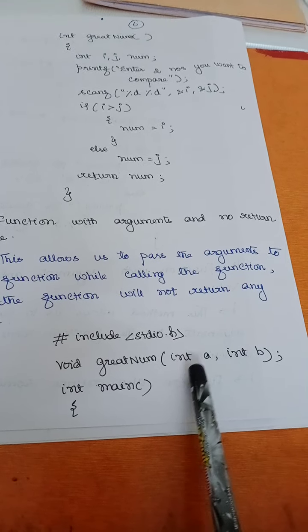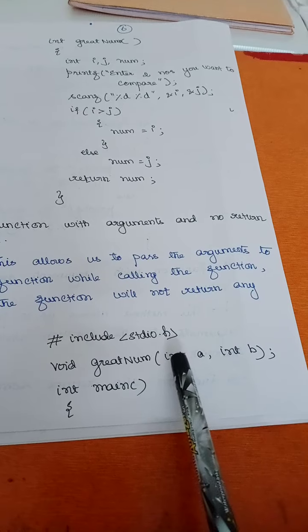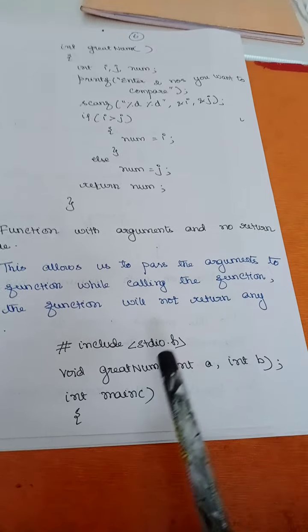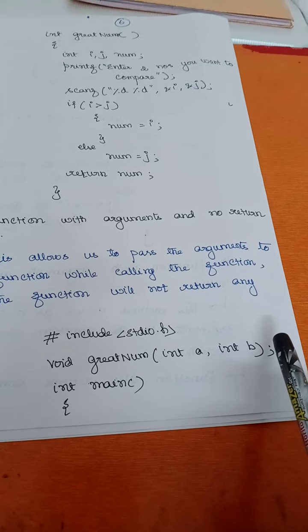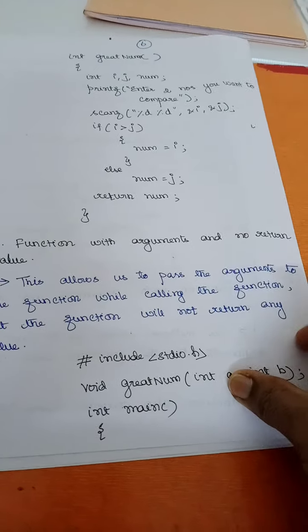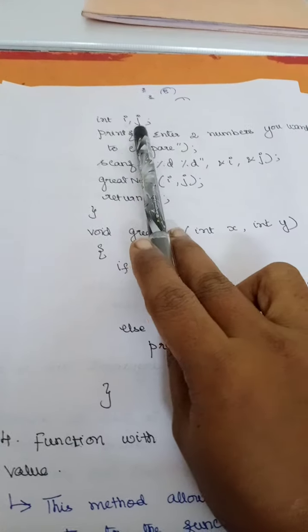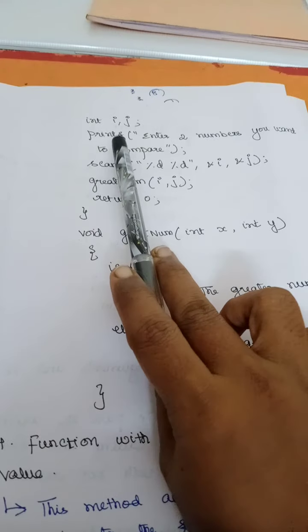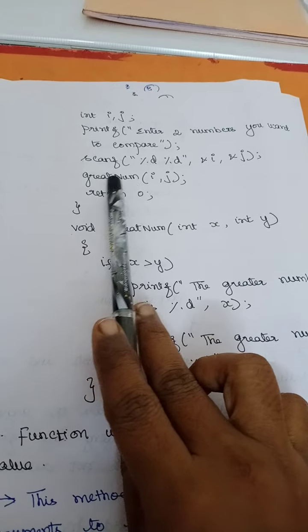Since here the function is going to accept the argument, here I have specified the arguments. Here you can write int comma int, or else you can also write like this, int a, int b. Is that clear? Since it is a declaration, the semicolon is a must here, and then I have a main program, right? And then I have int i, j, right? And here in the main program itself I am reading the two values i and j, and then I am calling the function great num.